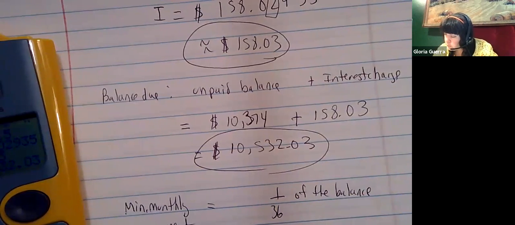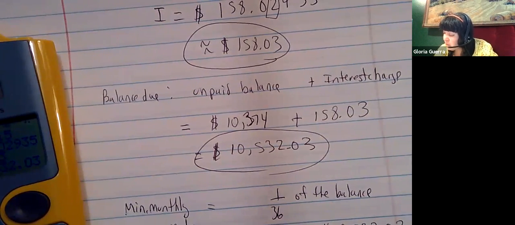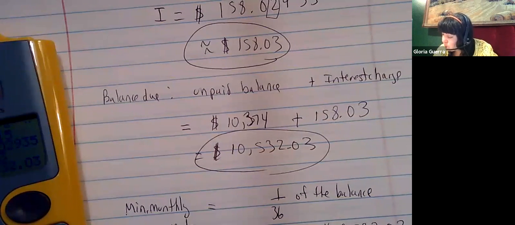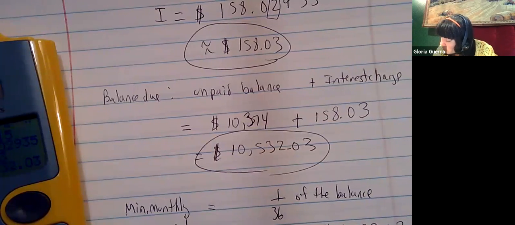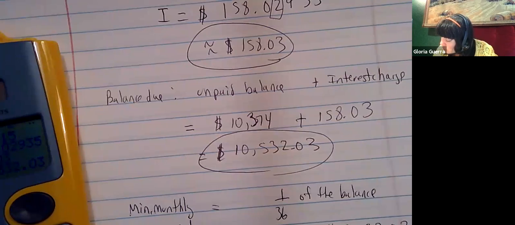So 1/36 times $10,532.03. So basically, we're going to multiply straight across. So 1 times that. So we have 10,532.03 divided by 36. Okay.